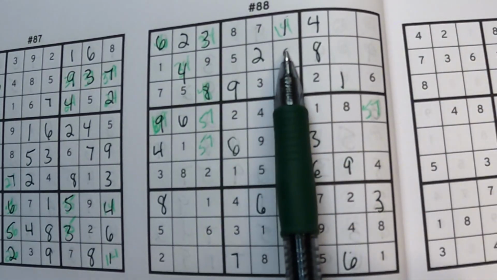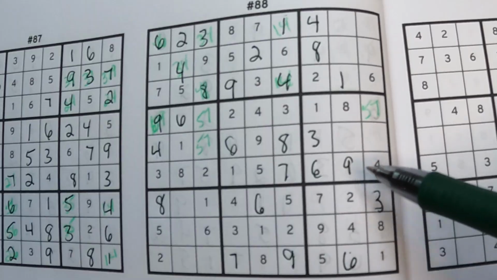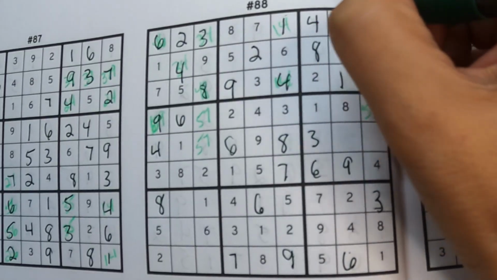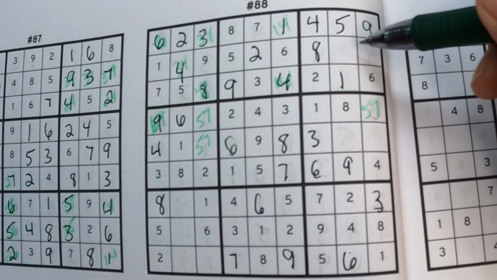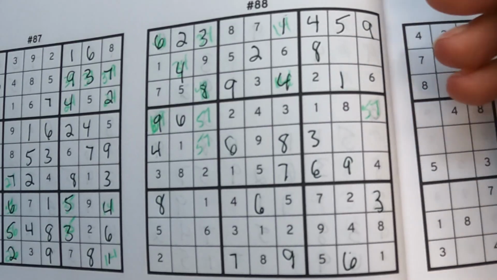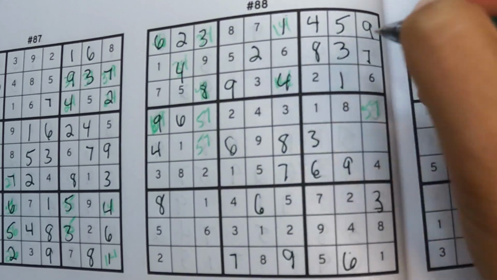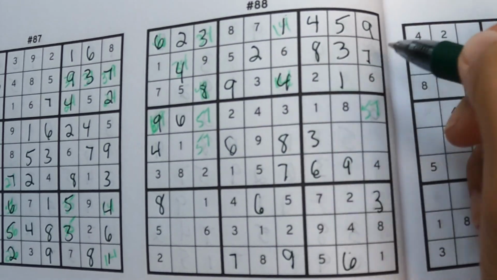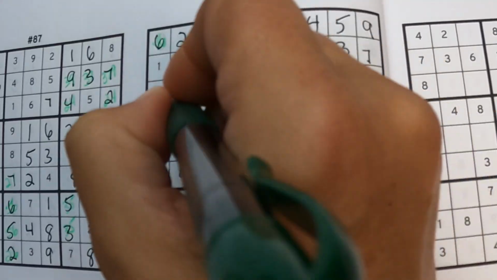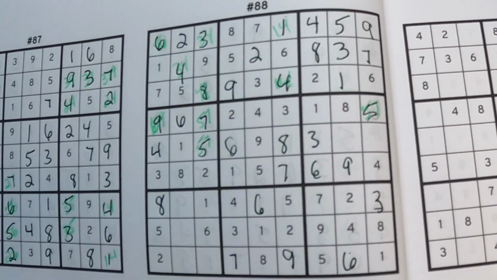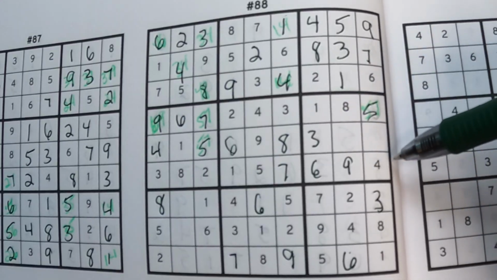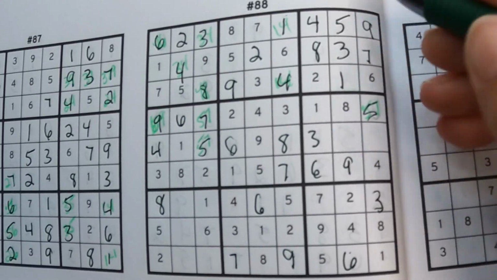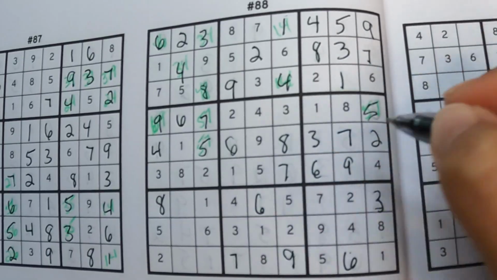For this top row now, we're missing 5 and 9. We've got a 9 here, so 5, 9. For this box now, we're missing 3 and 7. We've got a 3 here. So 7, 3. That 7 makes this our 5, 7, 5. For this box now, we're missing 2 and 7. We've got a 7 here, so 2, 7.